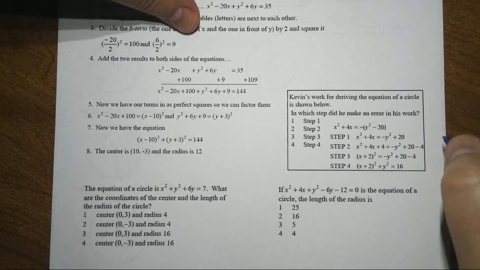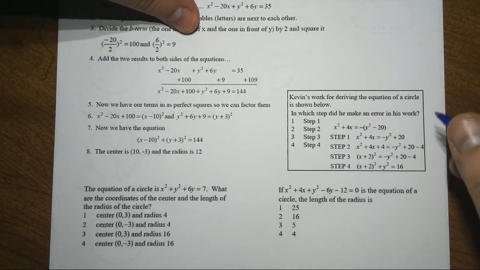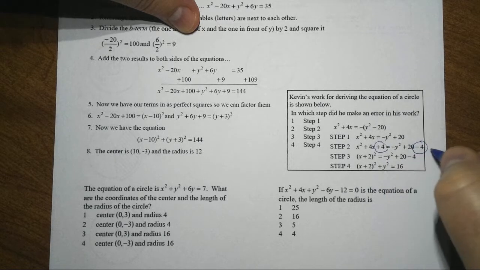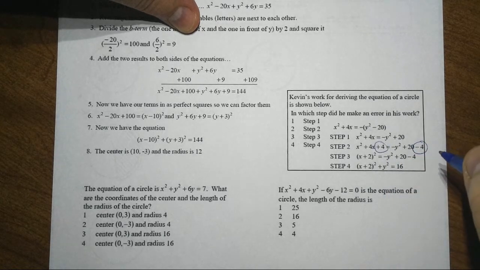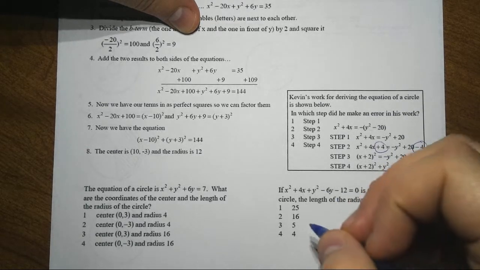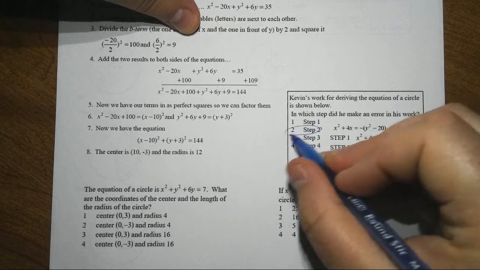If you notice, he added negative 4, not positive 4, to both sides, right? So we just want to be careful there. So step 2 is going to be our answer, and we would pick that one.